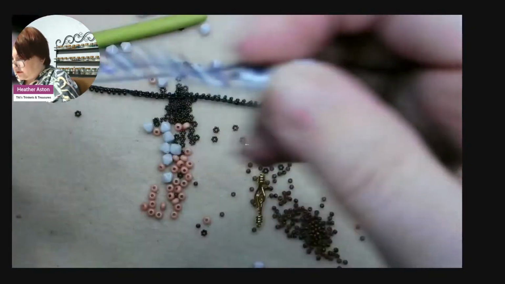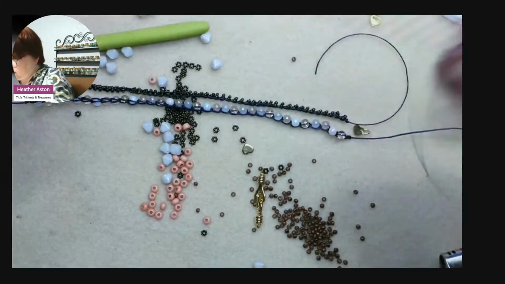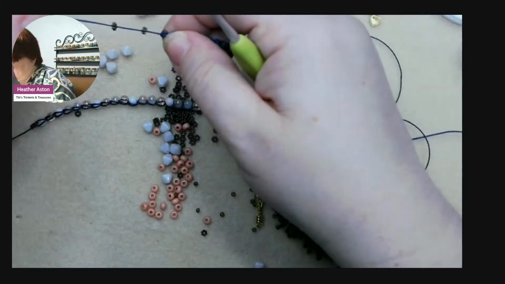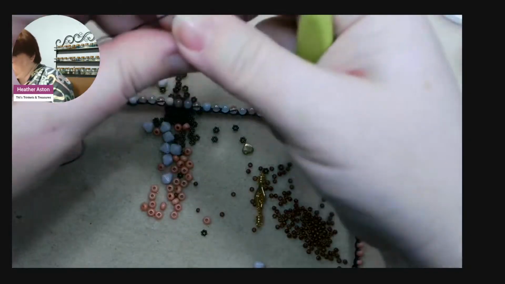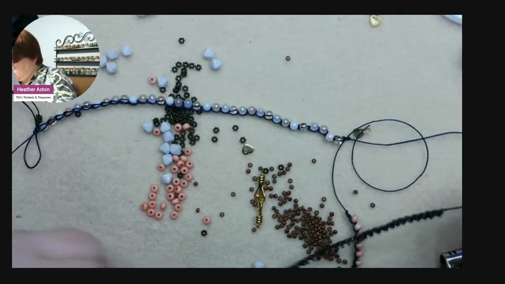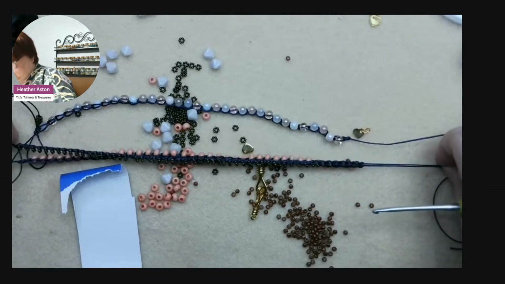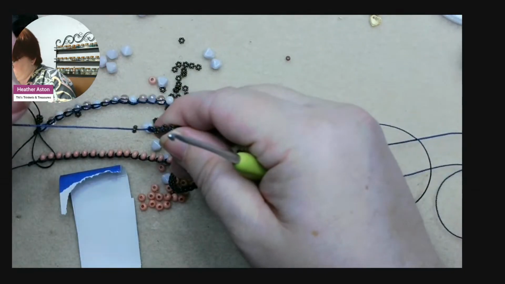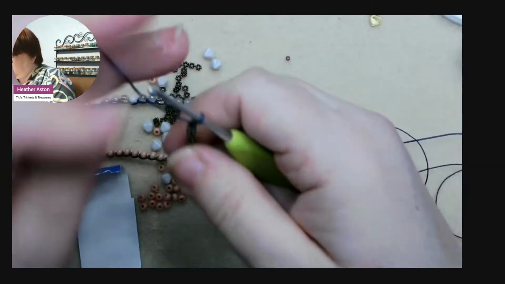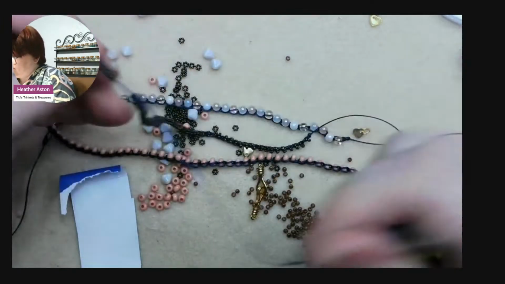Let's see. Actually, no, this one is longer than both of these. I don't know how that just happened. I obviously wasn't measuring it properly. Let's see. Nope. Two more off. And then we will do the empty chain, cinch it down, pull it out, and let it knot.